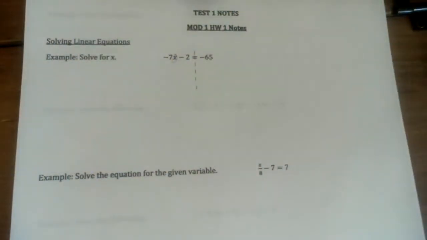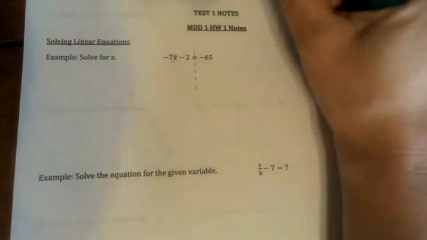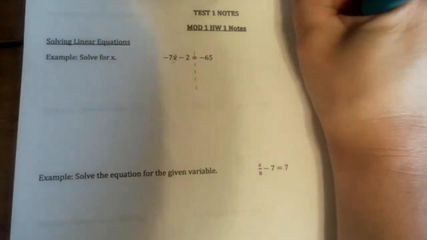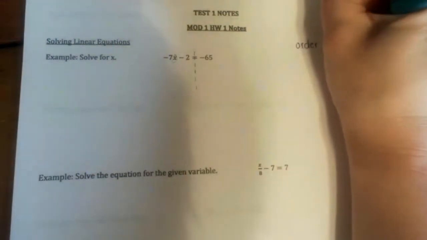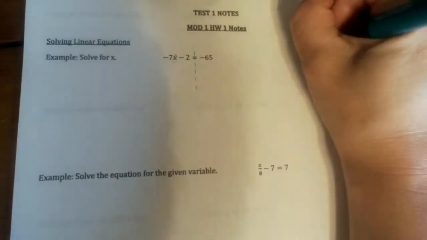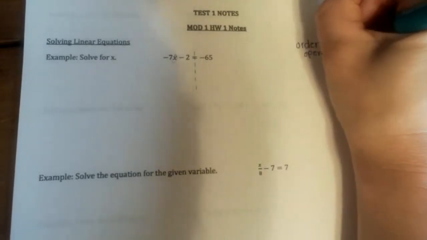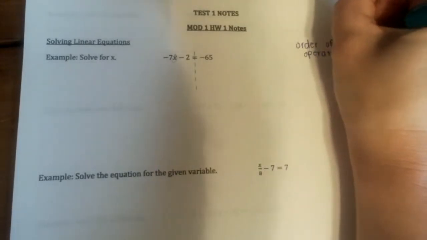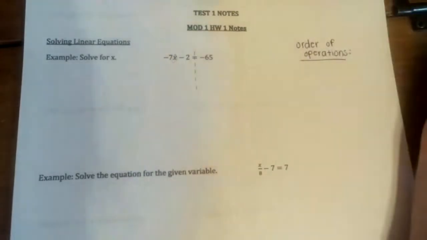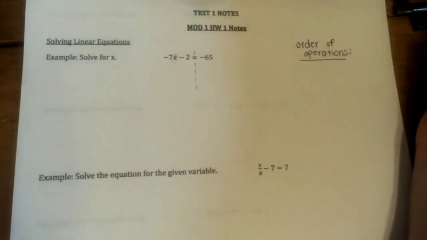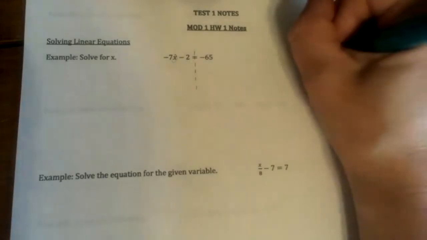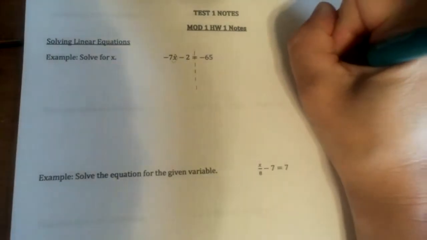A lot of people have trouble with what do I do first? Do I move the negative 7 or do I move the negative 2? So go back and remember your order of operations. So let's write this over here to the side. Our order of operations. So for our order of operations, we have our good old PEMDAS. So please excuse my dear Aunt Sally.